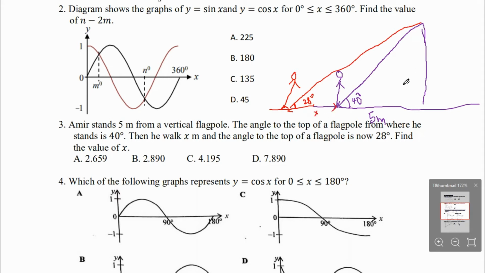So first, we find the height of the flagpole from this triangle. Because the flagpole to the ground is 90 degree, we use tangent. Tangent 40 degree equals TOA, opposite over adjacent. Opposite is the height of the flagpole divided by adjacent 5 meter. So the height of the flagpole equals 4.195.